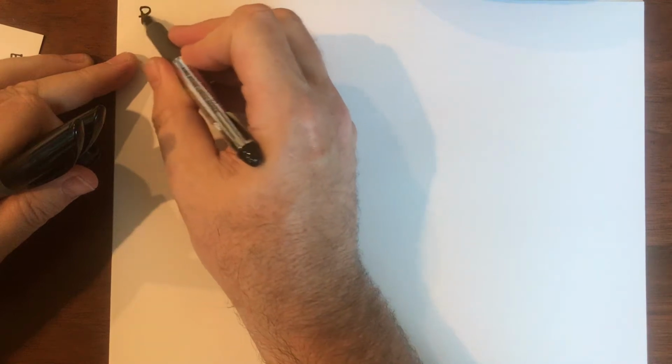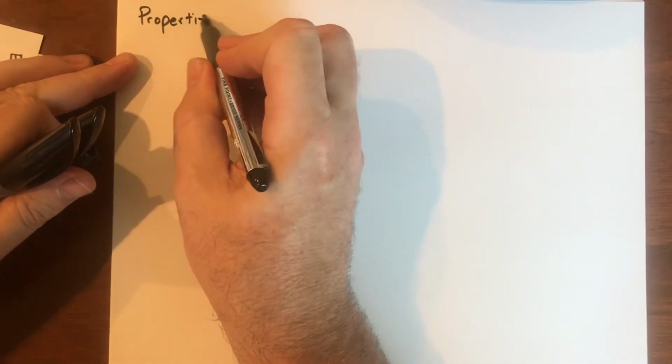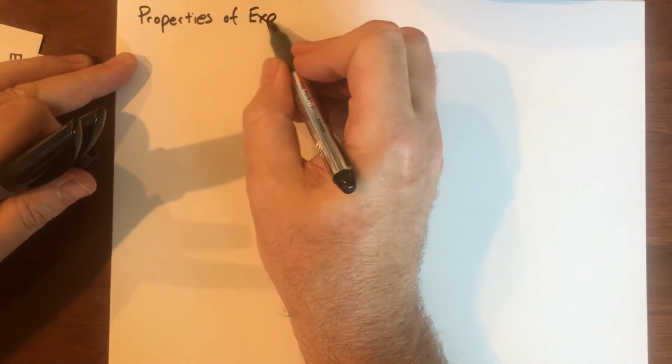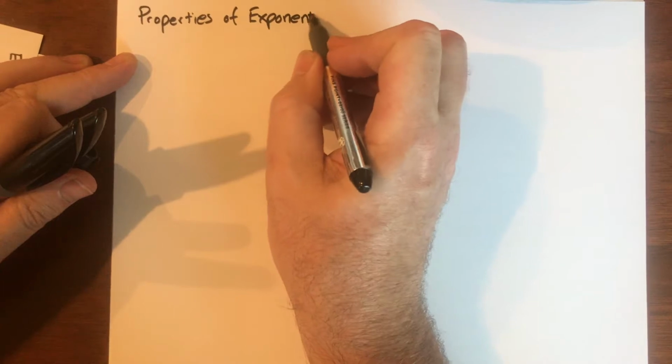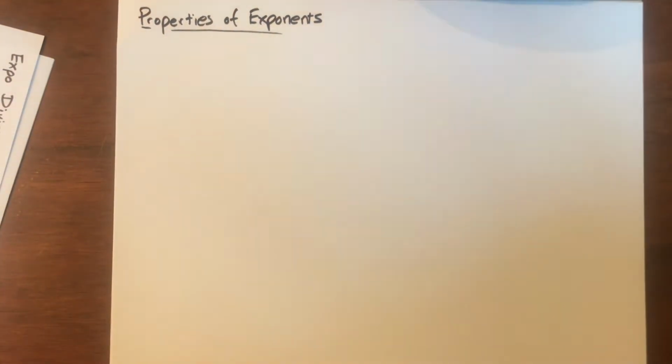Today we are going to learn about the properties of exponents. Properties of exponents. Okay, so that's a big fancy name for shortcuts.